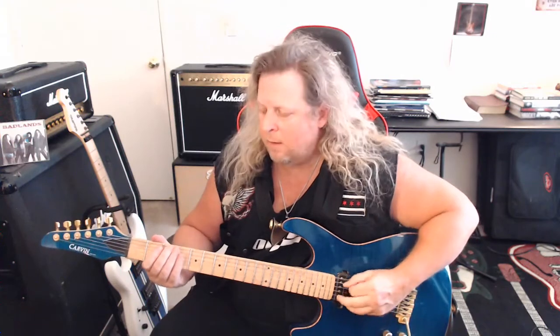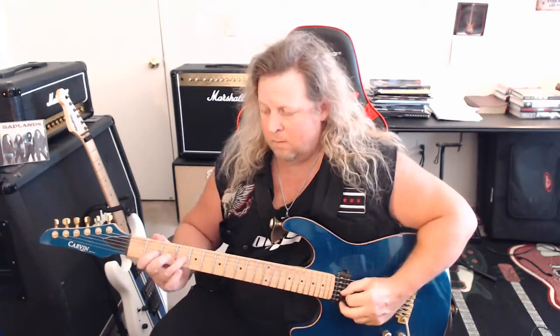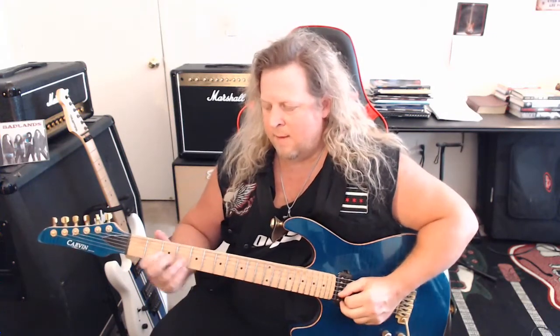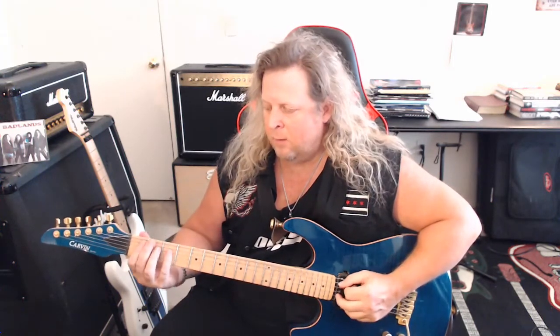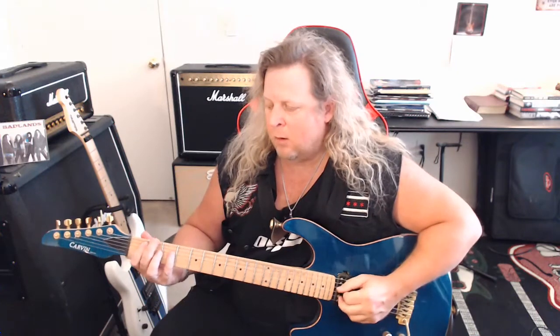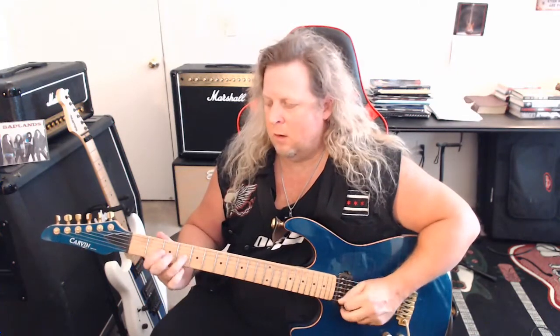Then the second part is... And that's 4-2 open on the G. And then we're playing a B flat power chord to an A power chord.